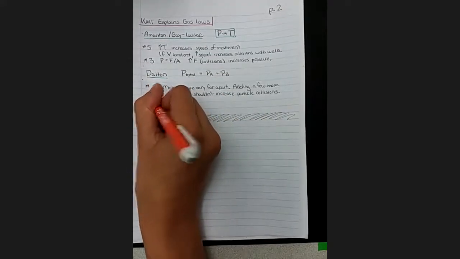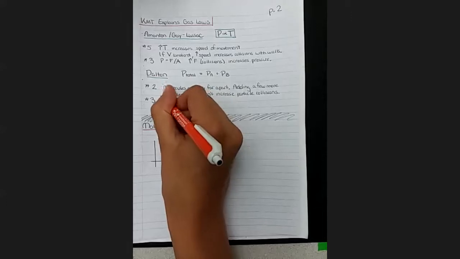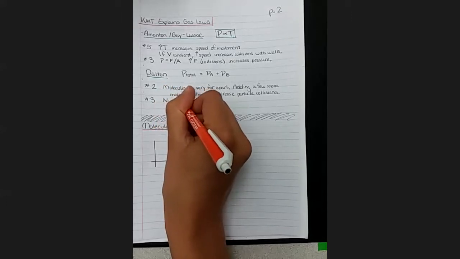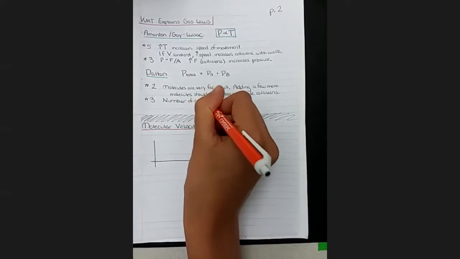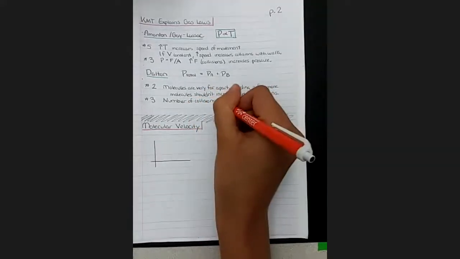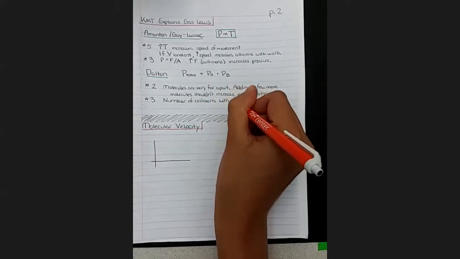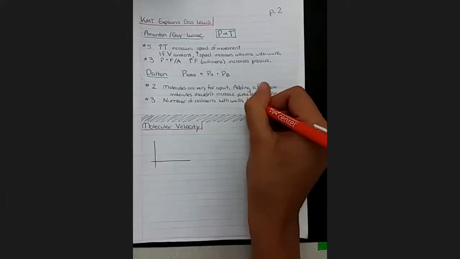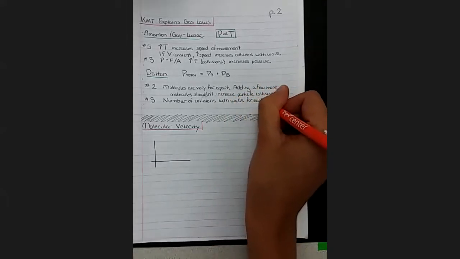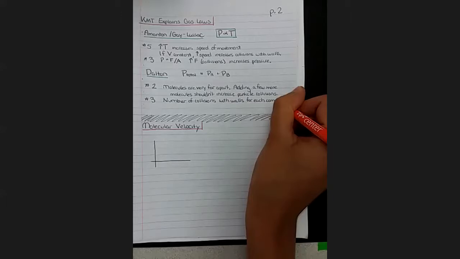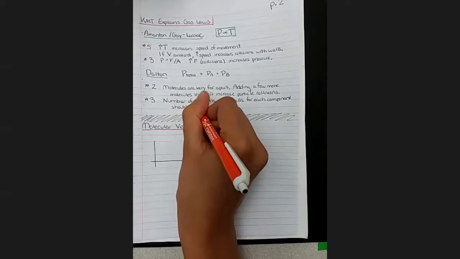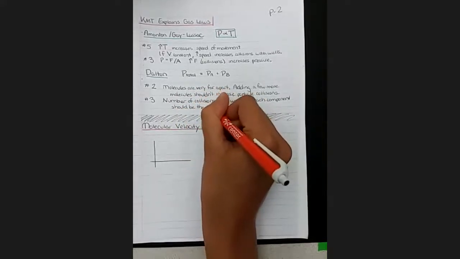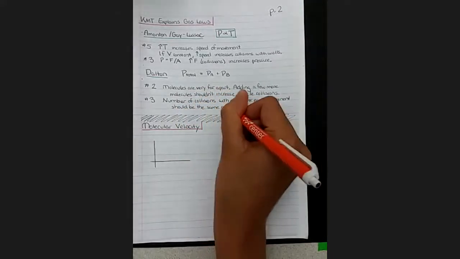So that means, according to number 3 again, the number of collisions with the wall for each component should be the same as if it was alone.